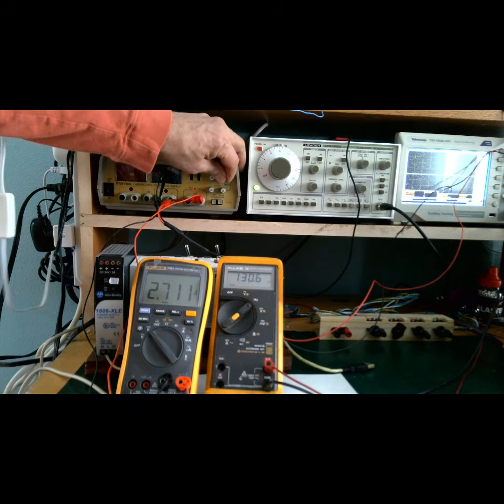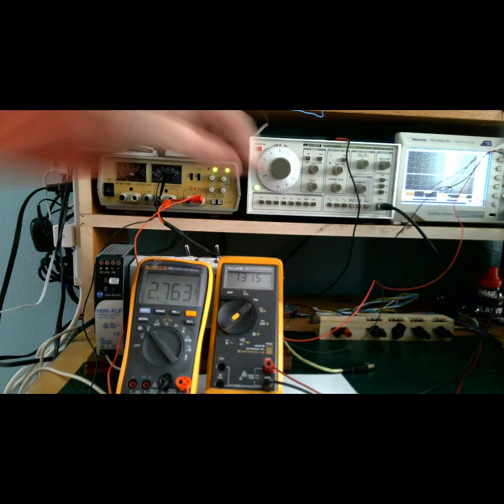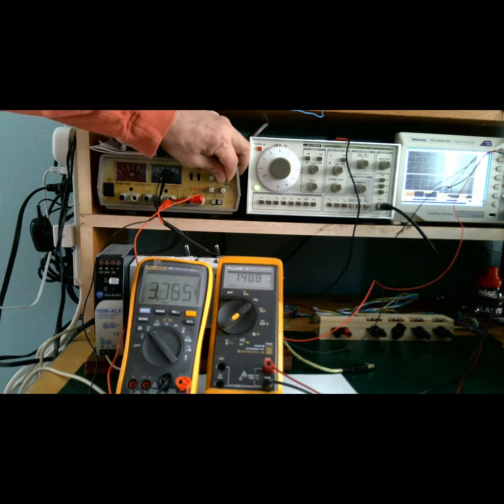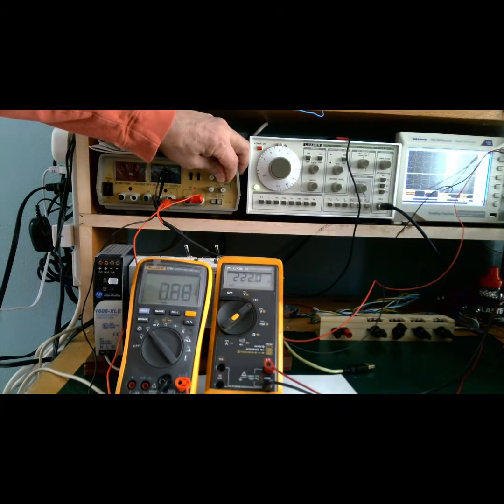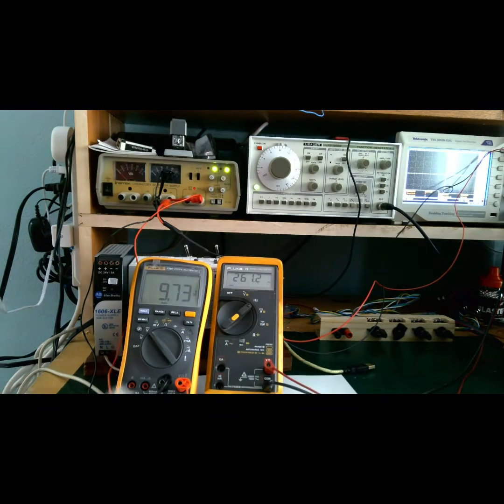Yeah, I'll be at this all day. Let's see, 130. 2.763 is about right. So I'm going to go through and collect the rest of the voltage data. Finding out the 261.63, I'm going to call that 9.73 volts.